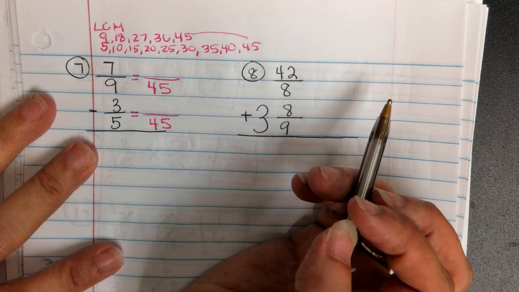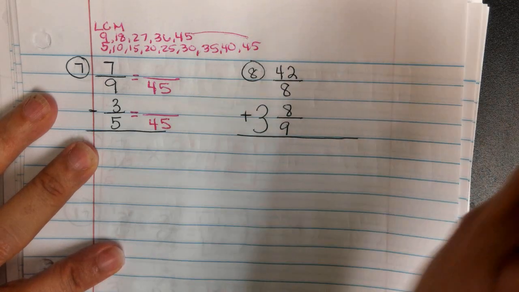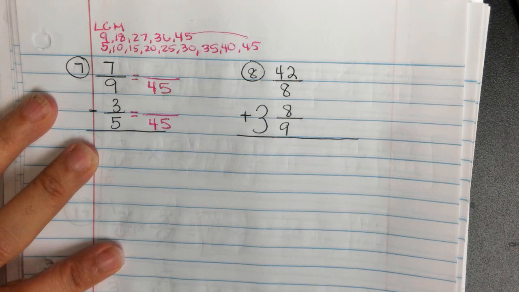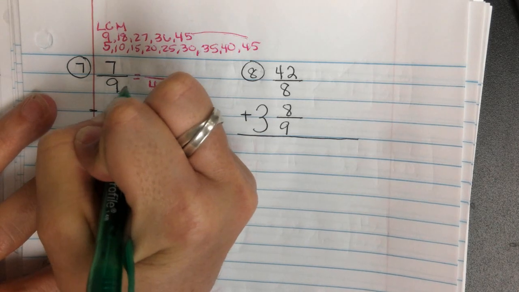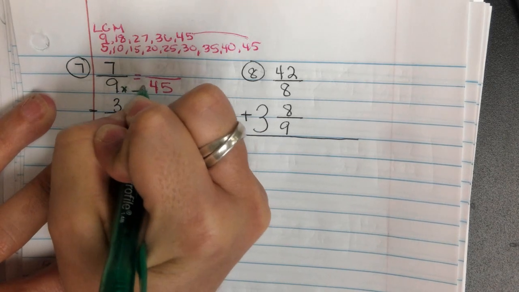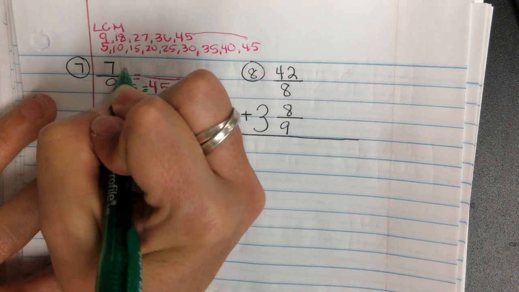Does everybody know how to get the bottom number now? Yes. Okay. Now I'll talk about the top number, the numerator. To get the numerator, you do have to think about the bottom though. And this is what I think. I say 9 times what would give me 45? 5. So then I transfer that thinking.